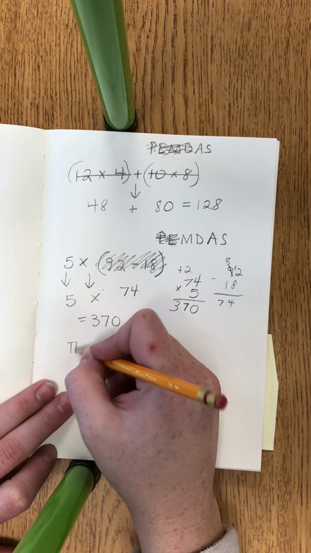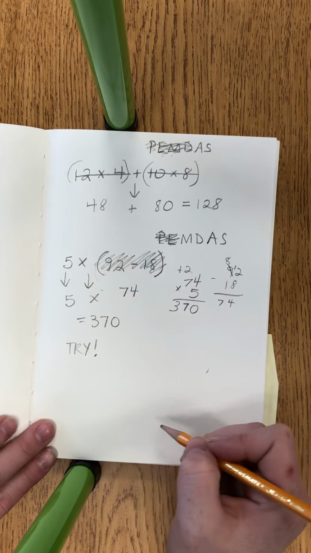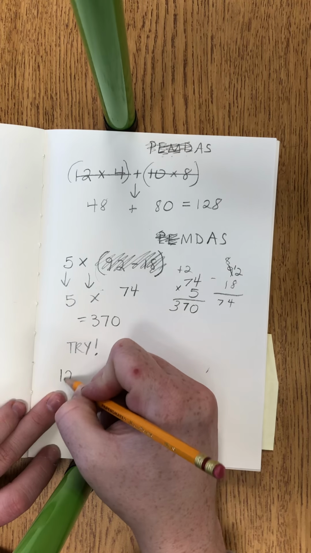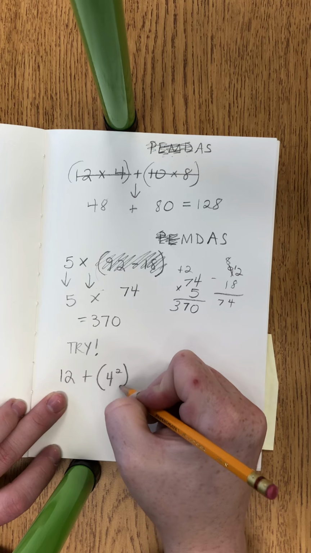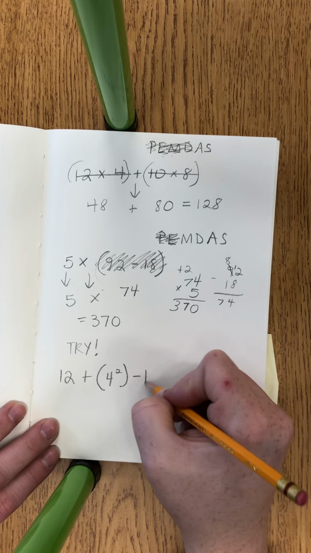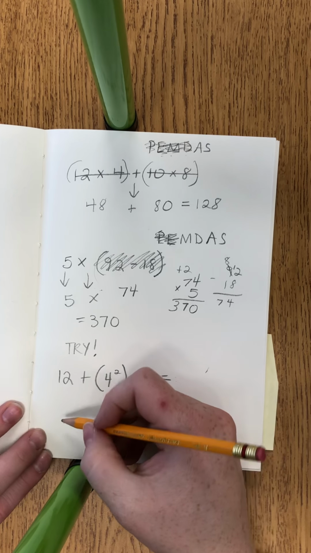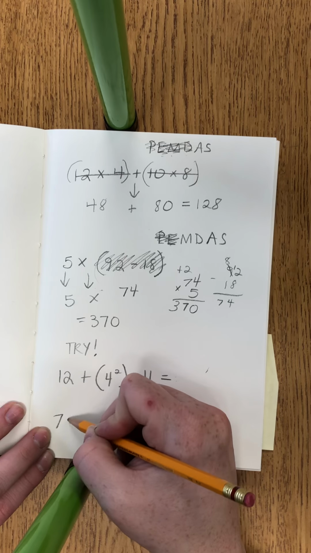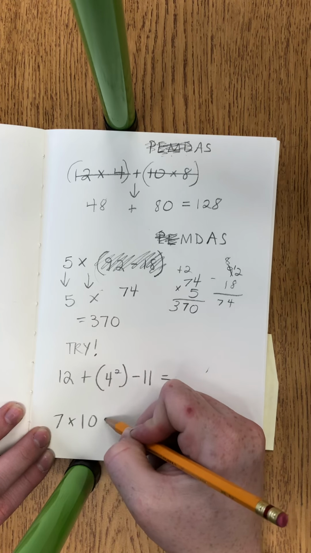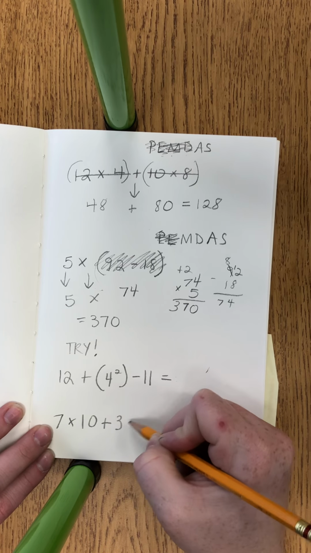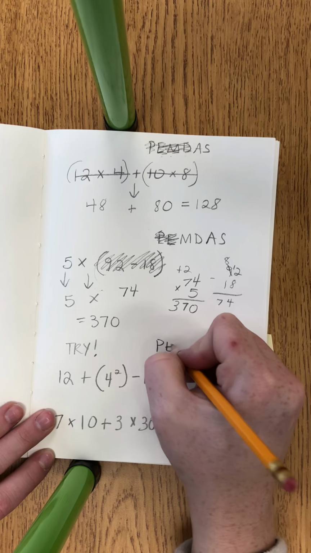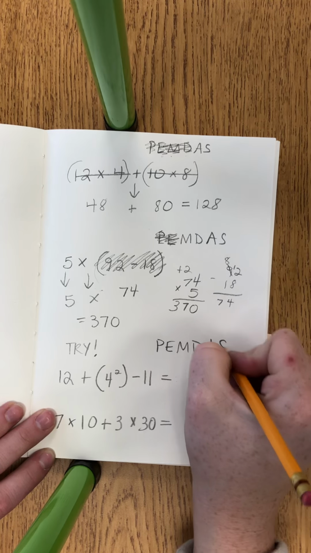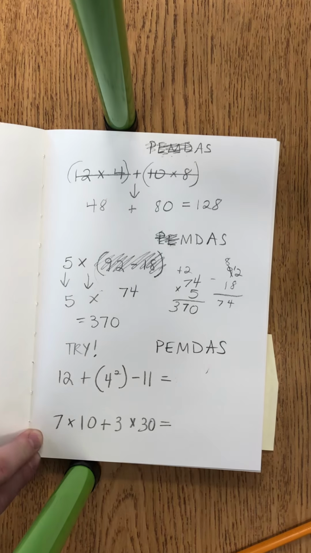All right, boys and girls, here are 2 problems for you to try tonight for homework. 12 plus your parentheses in 4 to the 2nd power minus 11. And your next problem is going to be 7 times 10 plus 3 times 30. Remember to be using your PEMDAS every single time. See you tomorrow.